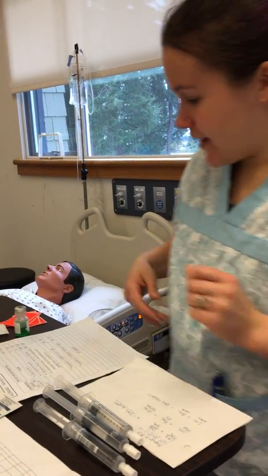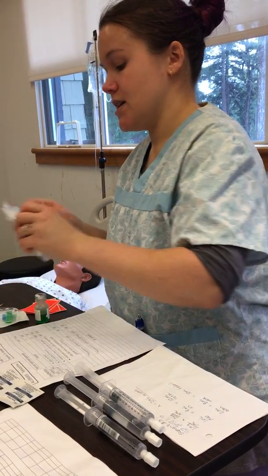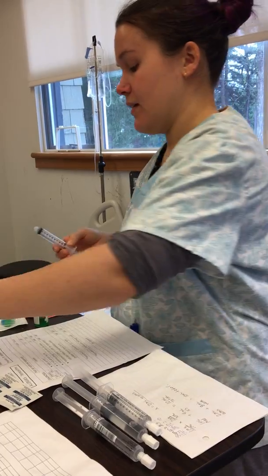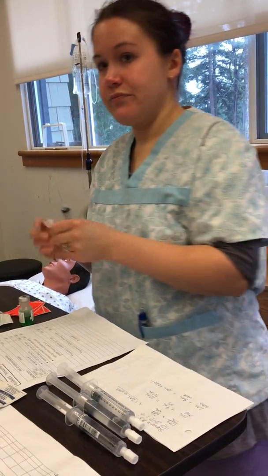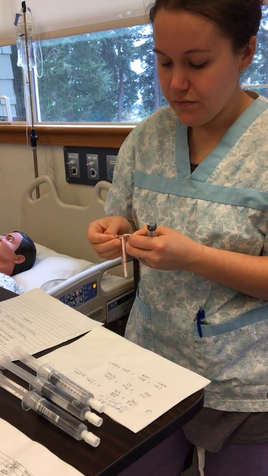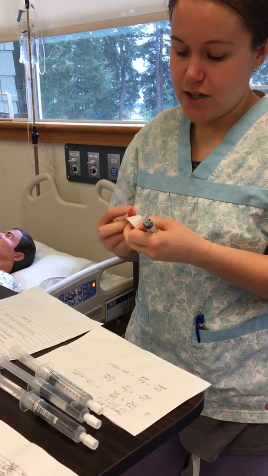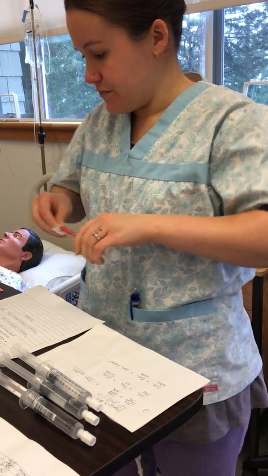Okay. Now that I've cleaned that for 15 seconds or snapped it, I need to take my syringe, attach it to a needle, use a no-touch technique to keep it sterile.